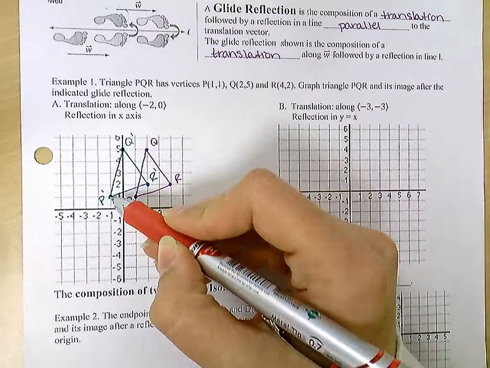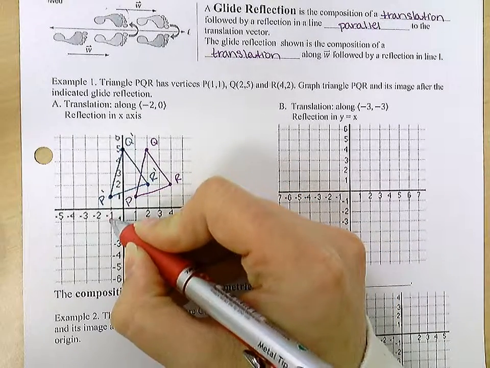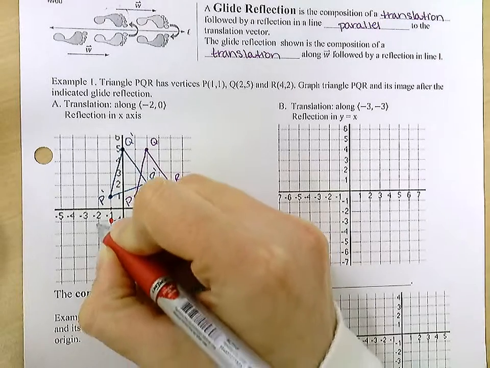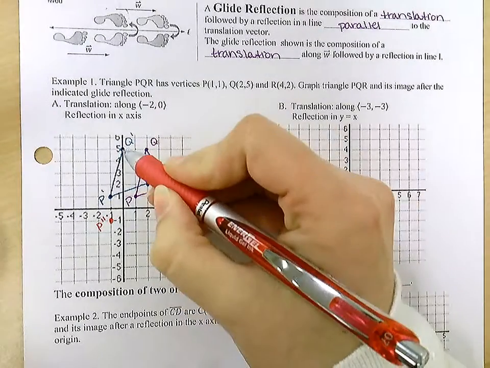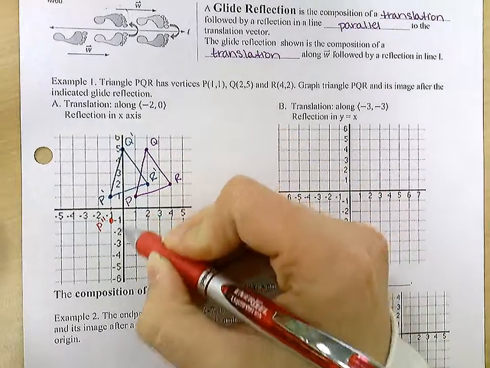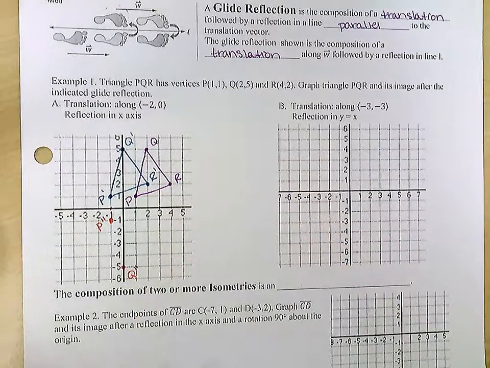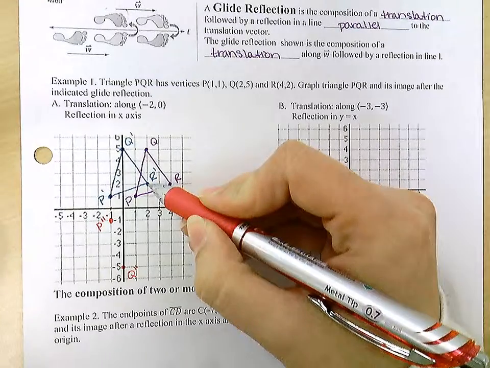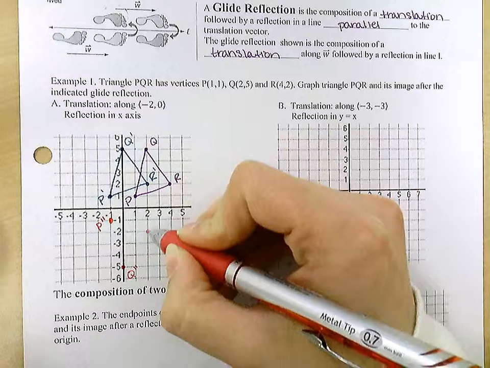So point P prime is 1 unit away from the x-axis. So we'll go 1 more unit below here. And we label this as P double prime. So instead of 1 apostrophe, now you have the 2, because it's your second image. Okay, same thing with Q. This one is 5 units away from the x-axis. So go 5 units further. That's Q double prime. And then R prime is 2 units away. So we'll go 2 units further.